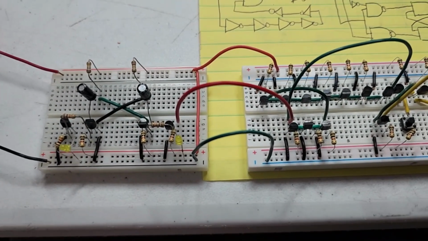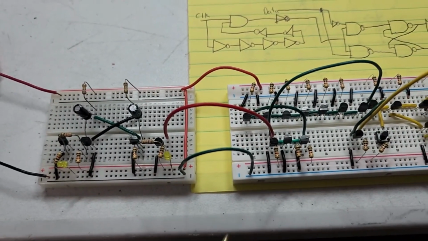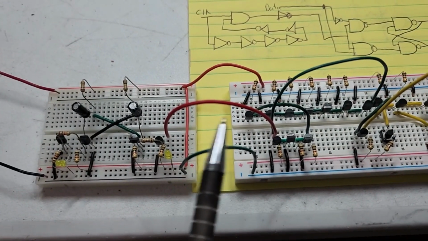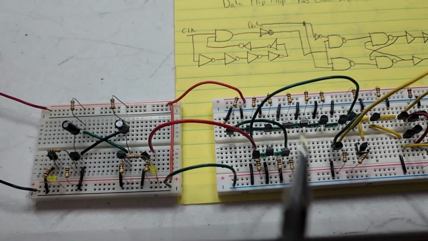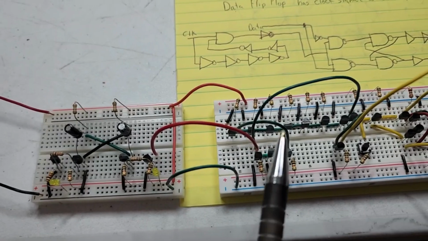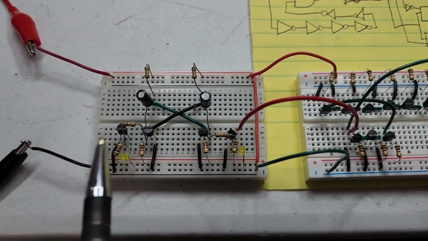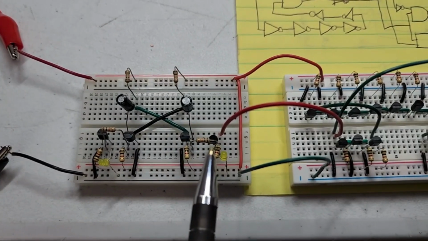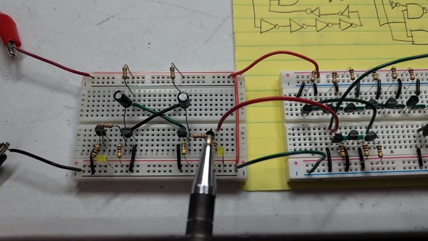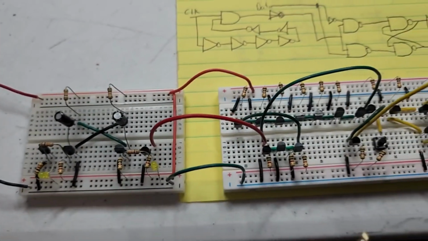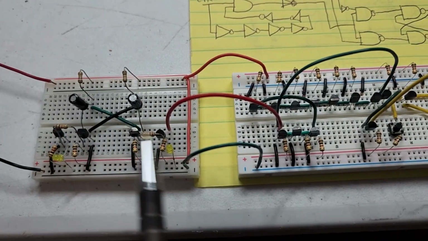I will get one eventually. But for now, I can't really see what's going on. But when I would take this output, put it into these buffers, suddenly it wasn't making it through these buffers. So I added a buffer on each side of the clock, and then that started working. So that was one of the problems I have with my clock.